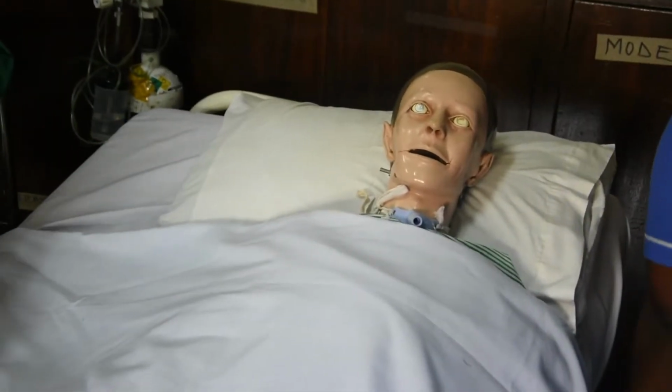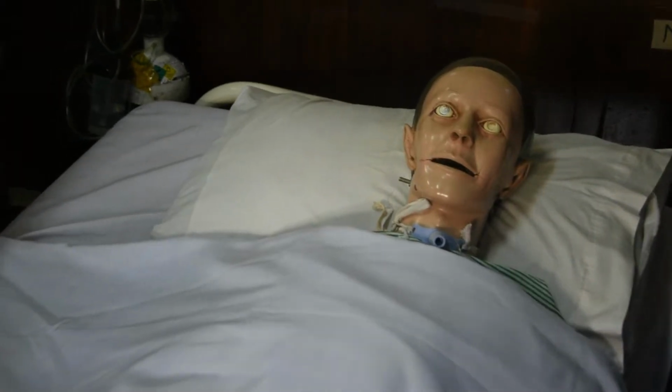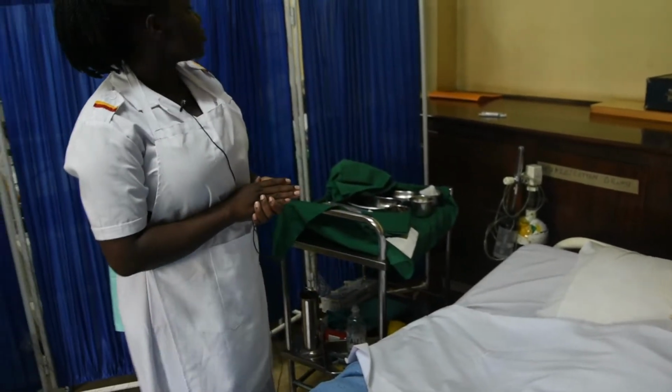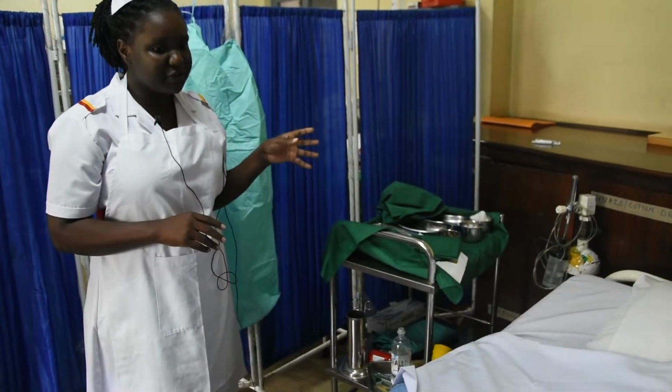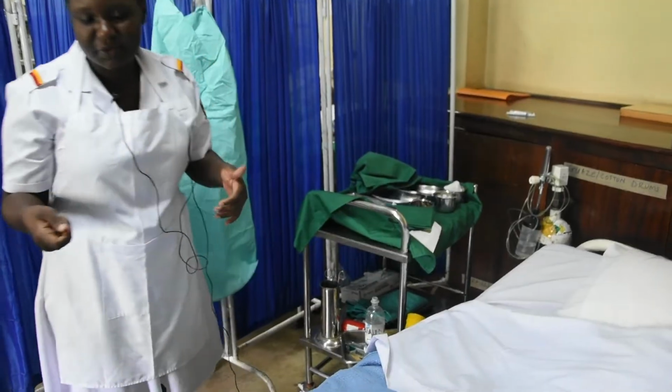So Mr. Mulago, let's first wash our hands before we start on the procedure. Before hand hygiene, we make sure our patient is well. We make sure our patient is screened very well for privacy. So I'm going to screen around the patient, and then we wash our hands. Assistant, come wash our hands.